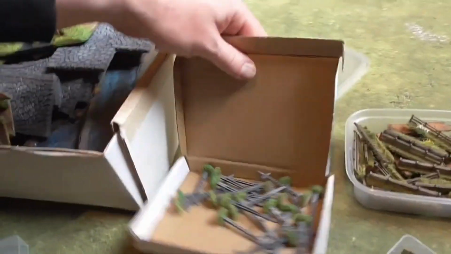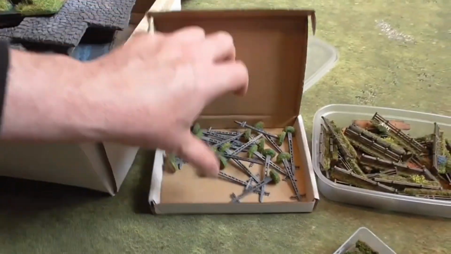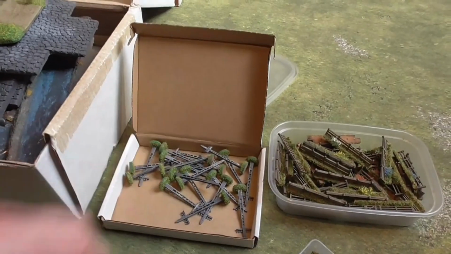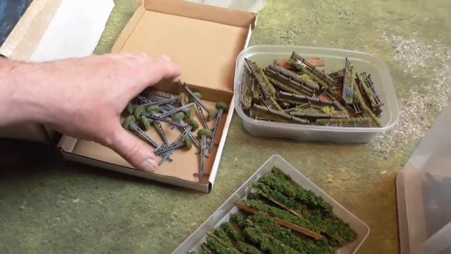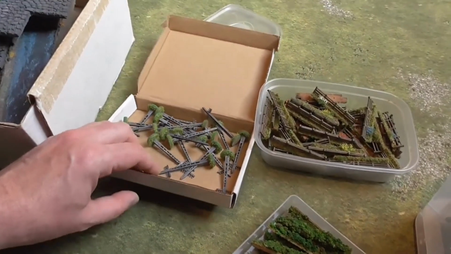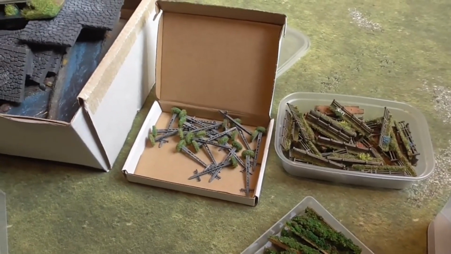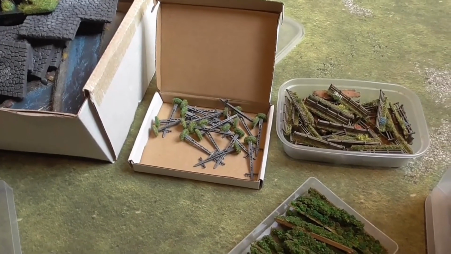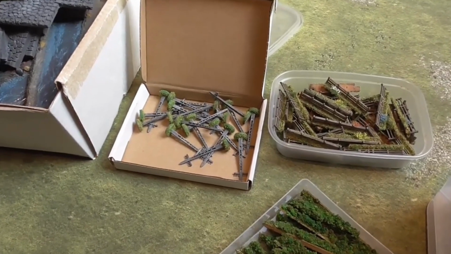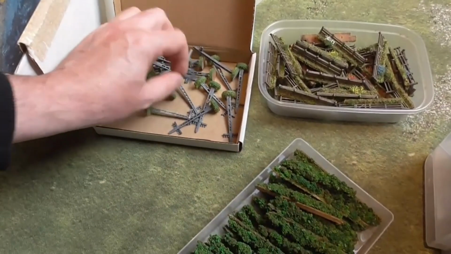I like to populate my boards these days. There's a big shift in wargaming boards. It's gone really from just having beautiful figures on the table to actually having beautiful tables with beautiful figures on them. And I'm trying to emulate that as much as possible, with varying degrees of success. But I got these from Sabotage.